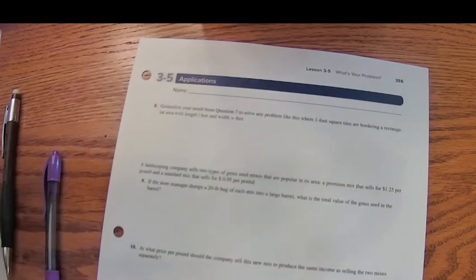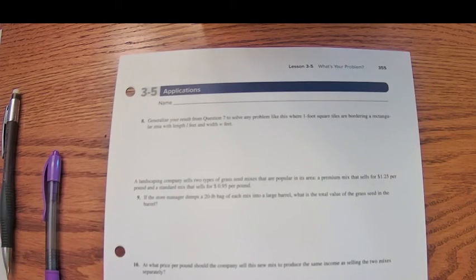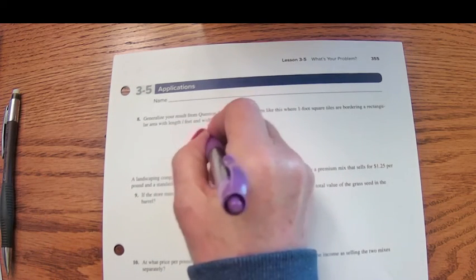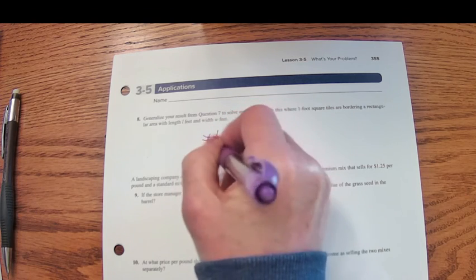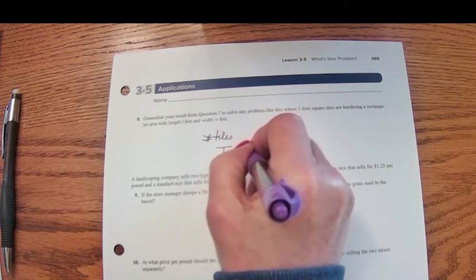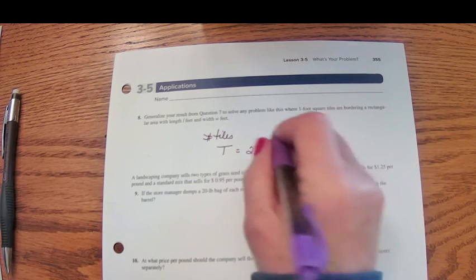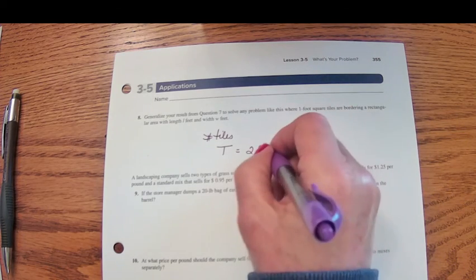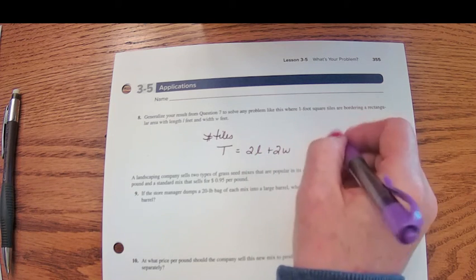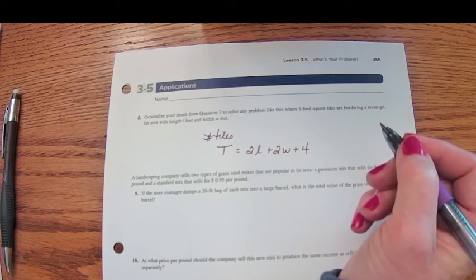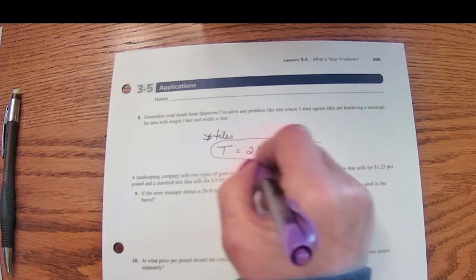Now there's a follow-up question on this pool application. Generalize your result from question 7 to solve any kind of problem if there are 1-foot squares around. So our general formula would be number of tiles, so maybe we'll call that T, is going to equal 2 times the length of the pool, that takes the 2 sides of the length, plus 2 times the width of the pool, plus 4, because we're always going to need those 4 corner tiles.